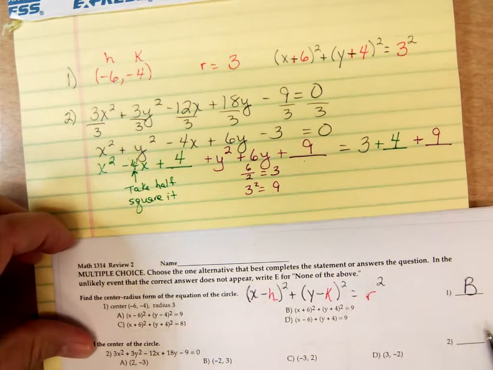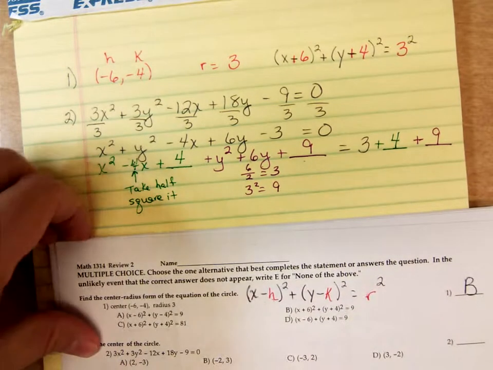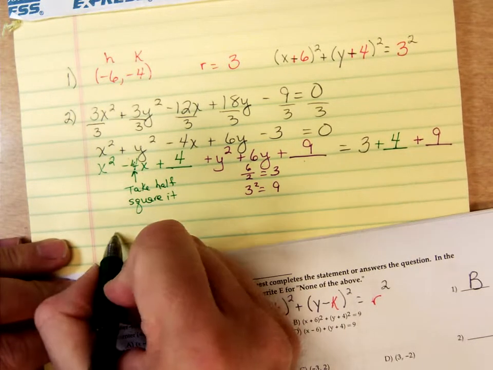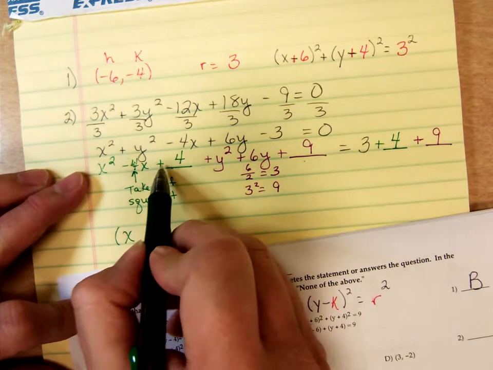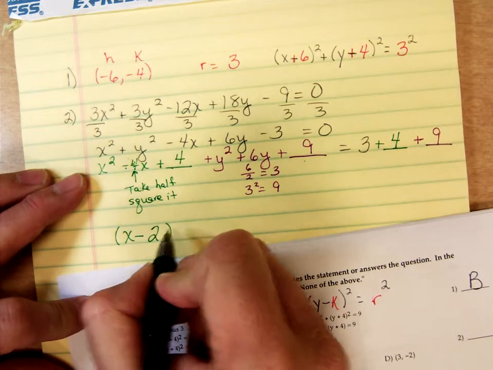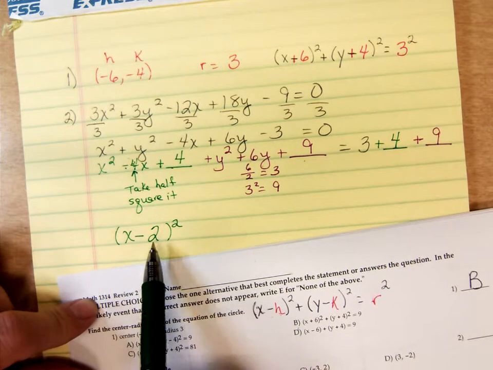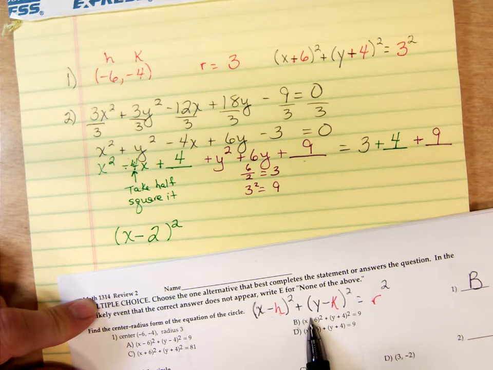Now, if you tried to factor x squared minus 4x plus 4, if you just do it by trial and error, you're going to get the same thing in both sets of parentheses. What would it be? Well, x, since the second sign is plus, 2 of the first, so minus 2 times 2 squared. So notice how we're making this stuff look like this. Once it's written in the center radius form, we can easily find the center and the radius. Okay?